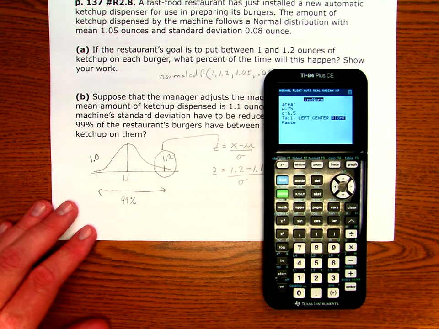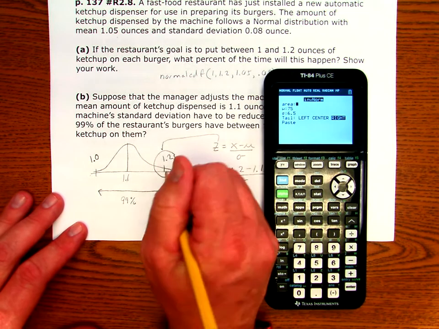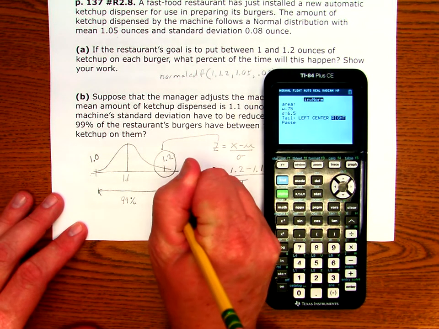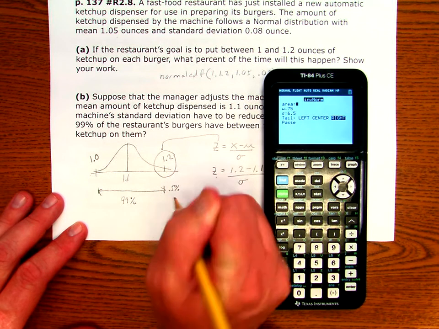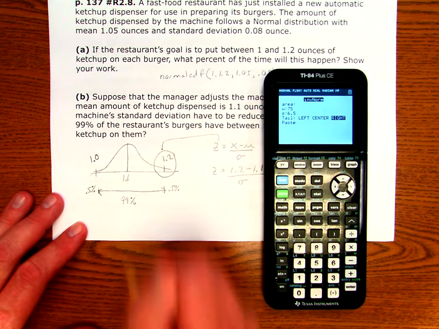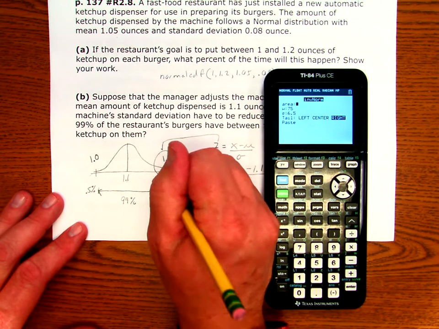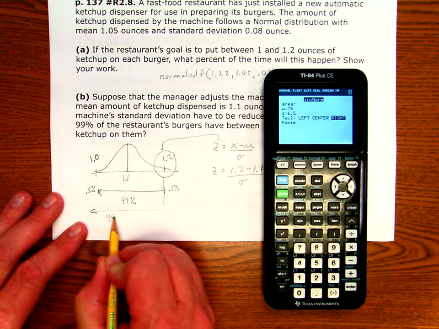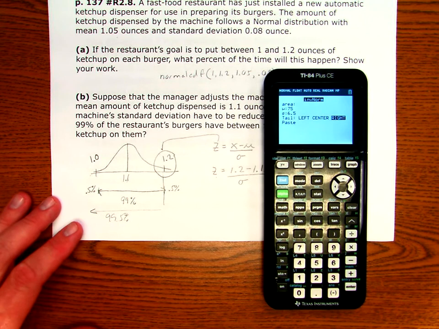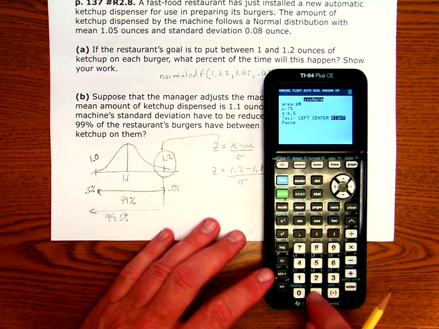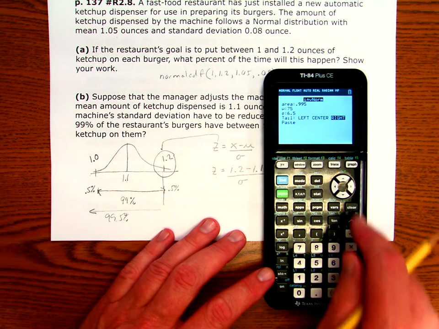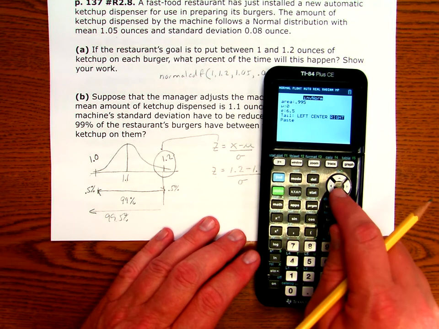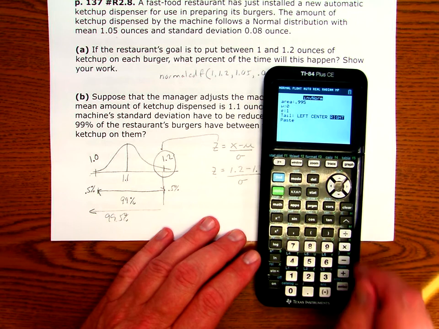If 99% of the data is between here and here, it means 0.5% is to the right and 0.5% is to the left. So this value right here has to have a z-score that gets 99.5% of the curve to the left. So what we're going to do is 0.995. The mean, we're going to put in 0. And the standard deviation, we're going to put in 1. And we're going to choose left, and I'm going to hit paste.